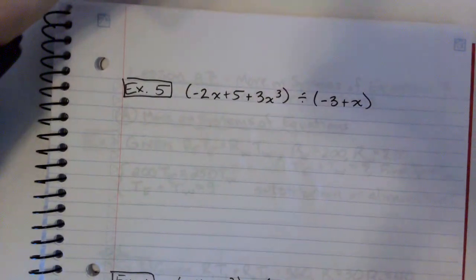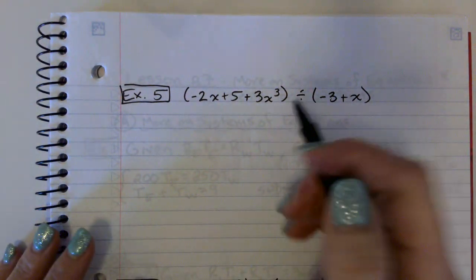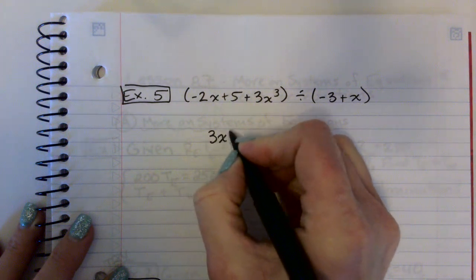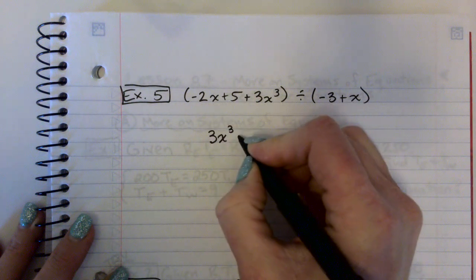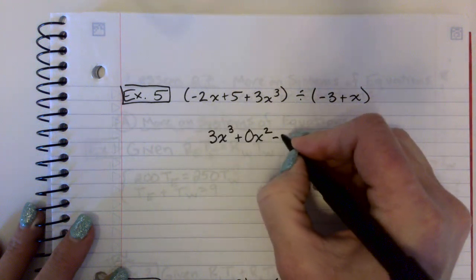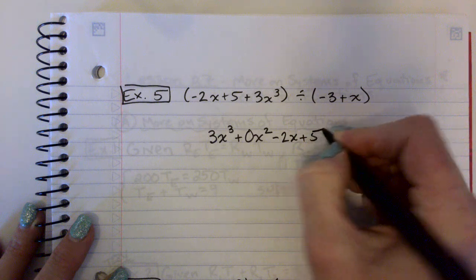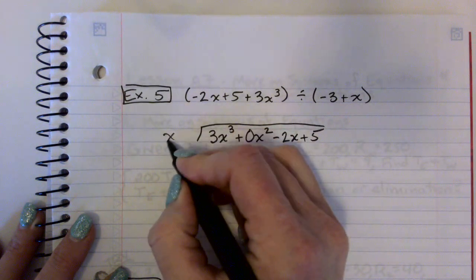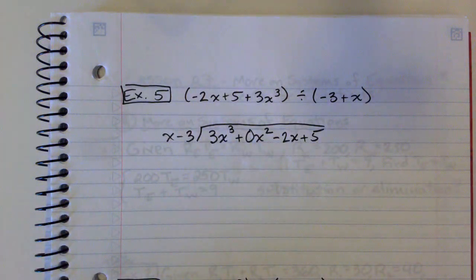Okay, example 5 is a little bit different, the setup, because here, when you write the polynomial down, 3x cubed, there's no x squared term, so you need to write plus 0x squared. And then negative 2x plus 5. If you think you're ready to try this one, you can go ahead and pause it and try. If you get stumped and you don't know what to do, then you can watch. Okay, go ahead and pause it if you want to try.